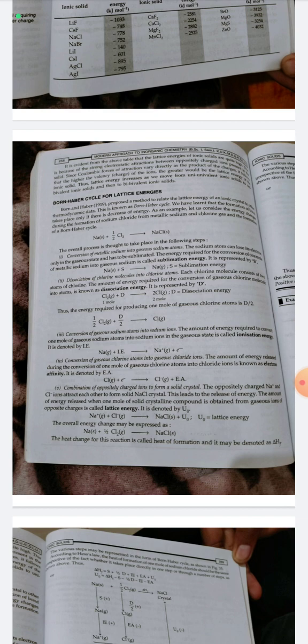It is represented as S. Dissociation of chlorine molecules into chlorine atoms. Each chlorine molecule consists of 2 atoms of chlorine. The amount of energy required for the conversion of gaseous chlorine molecules into atoms is known as dissociation energy. The energy required for producing 1 mole of gaseous chlorine atoms is D by 2.